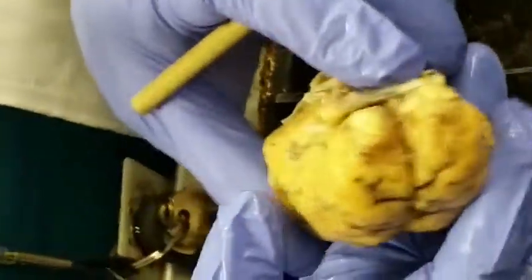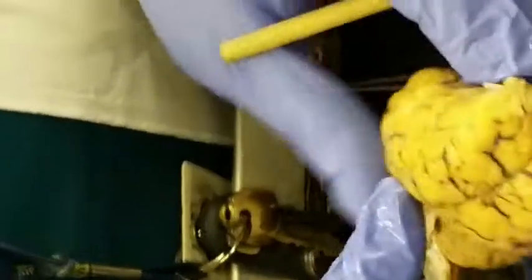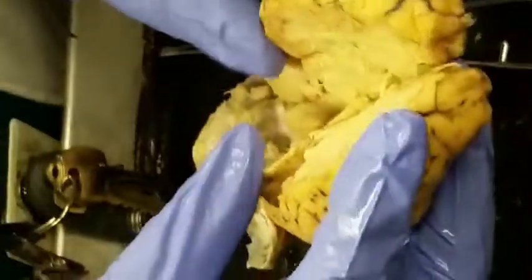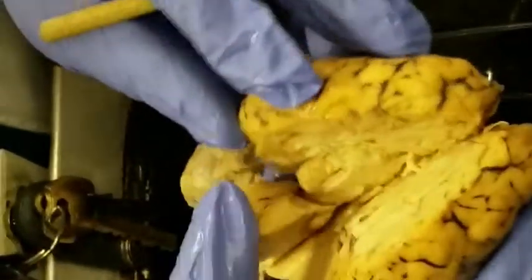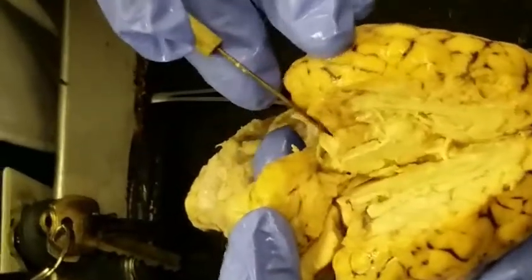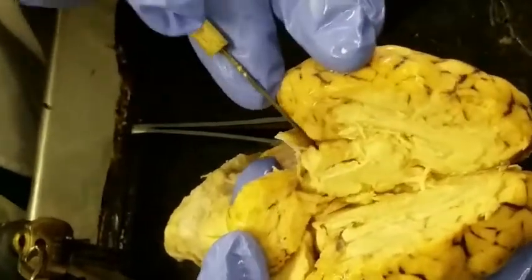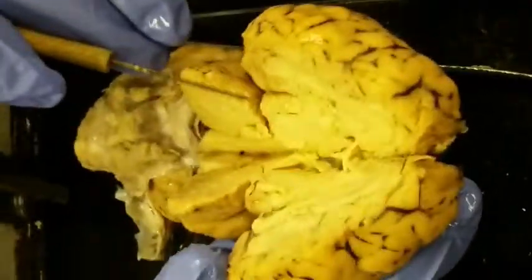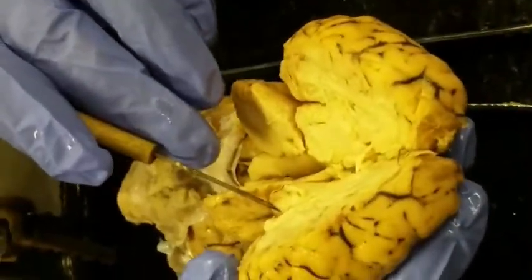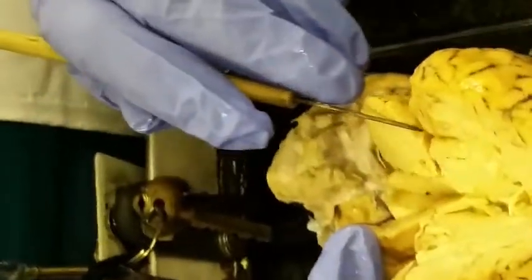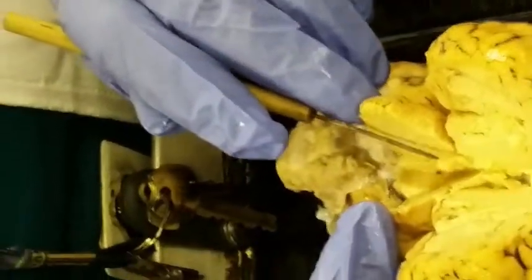Okay. And so now we're looking inside. This is beautiful. Let's see if you can point it out. What is this? Two mounds, a large one and a small one. Large and small, what are they? Those are the corpora quadrigemina. There you go. And very close to that, beautiful, what is this?